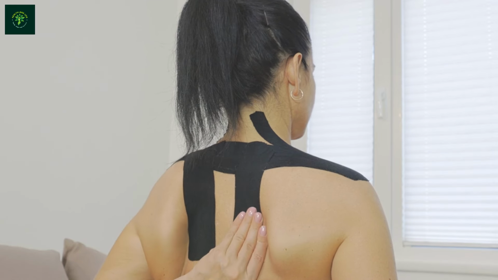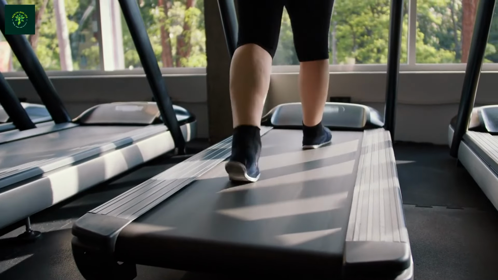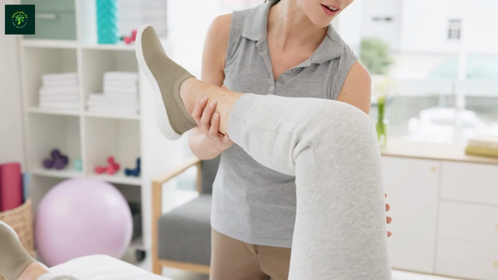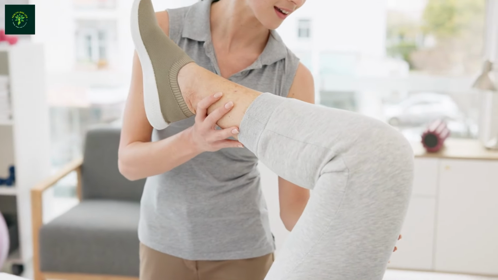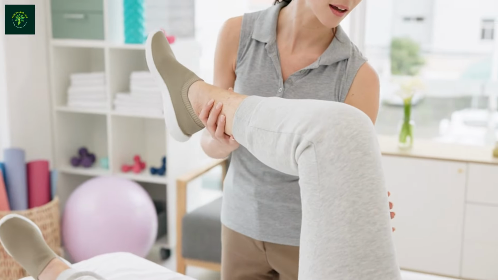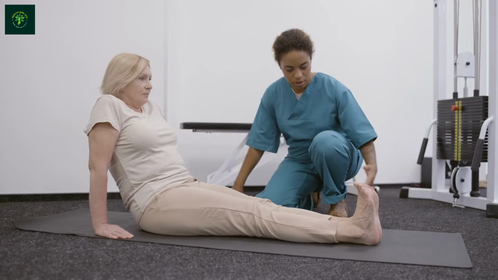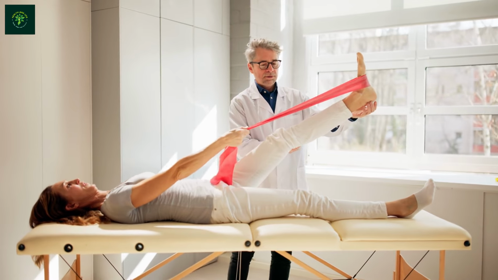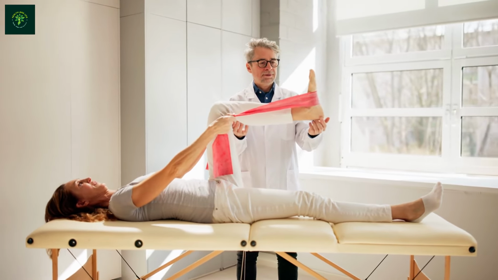Recovery and rehabilitation. 1. Rest, ice, compression, and elevation are key to initial injury recovery. 2. Rest to allow healing, ice to reduce swelling, compression to support the area, and elevation to decrease blood flow. 3. Working with a physical therapist can help rehabilitate and strengthen your knee after an injury. 4. Physical therapy exercises are tailored to your specific injury and recovery stage. 5. Follow your therapist's advice and progress gradually to avoid re-injury.